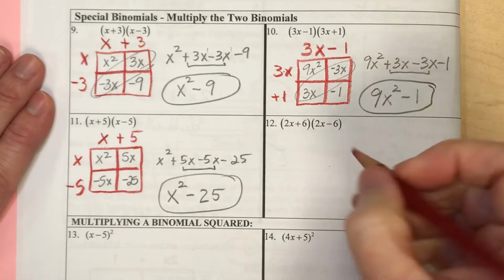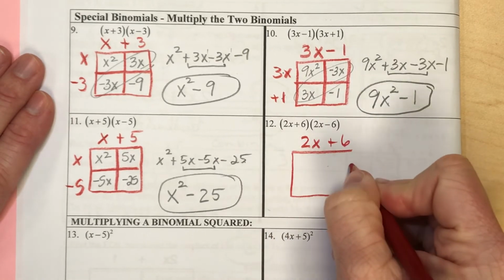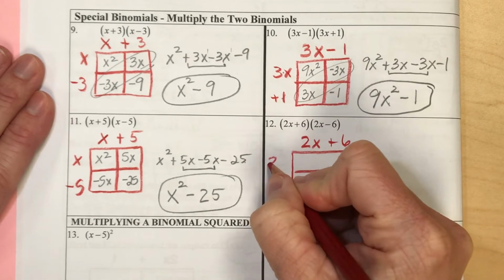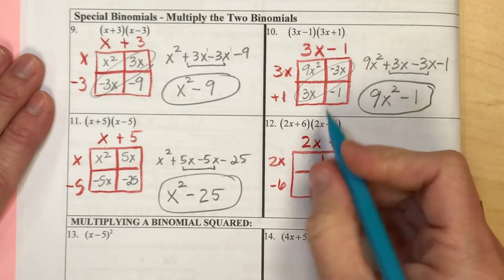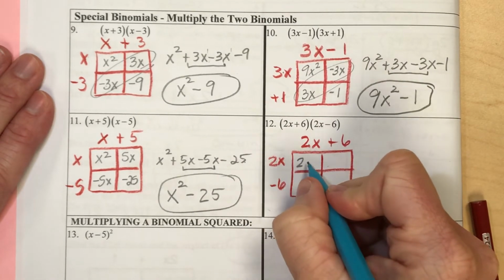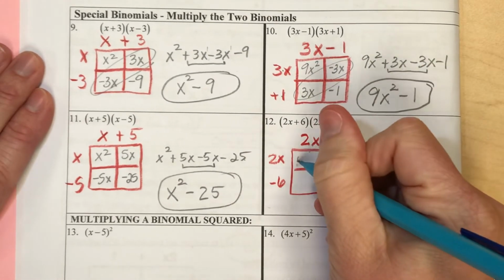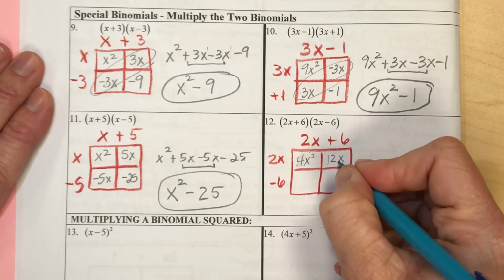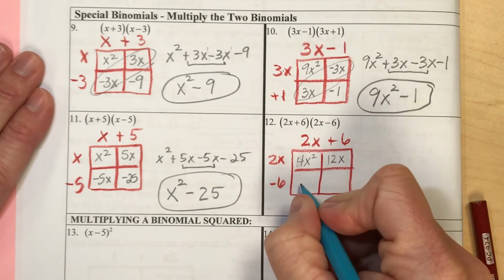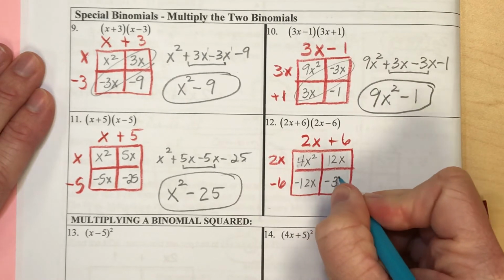Okay, one more here, 2x plus 6, and then a 2x minus 6. So here are my four terms. 2x times 2x is 4x squared. Let me fix that real quick. 2x times 6 is 12x. Negative 6 times 2x is negative 12x. And negative 6 times 6 is negative 36.